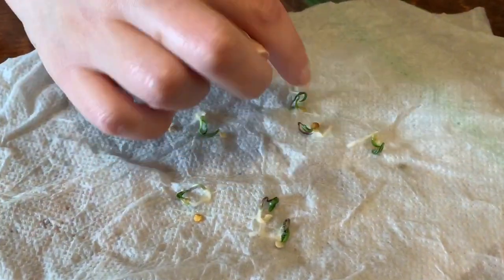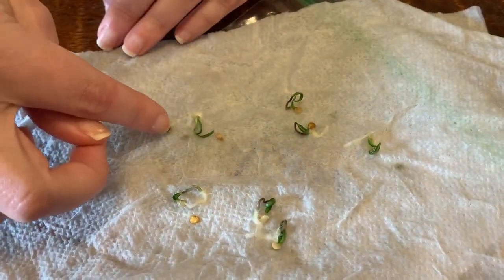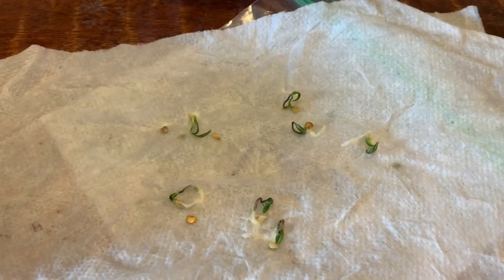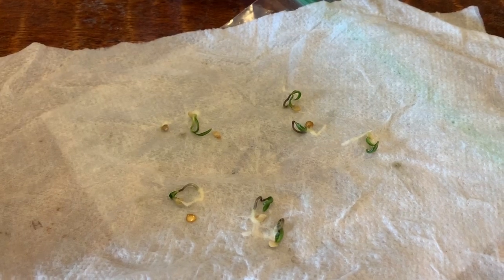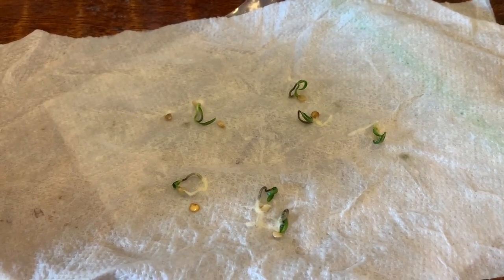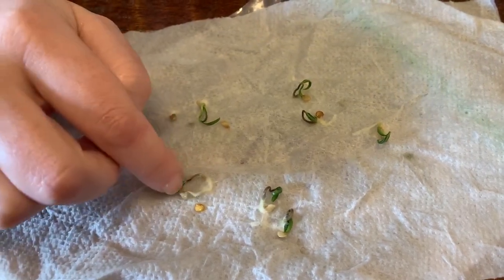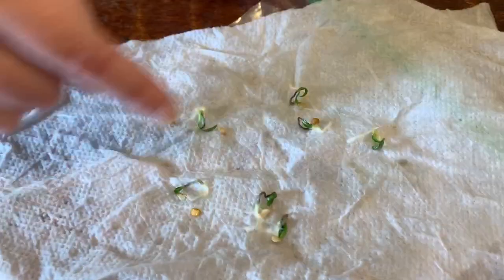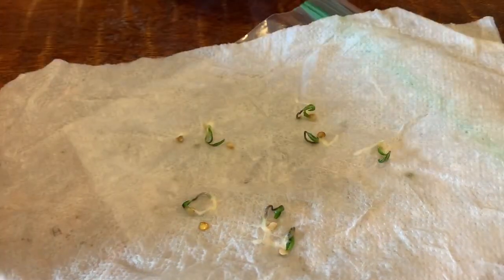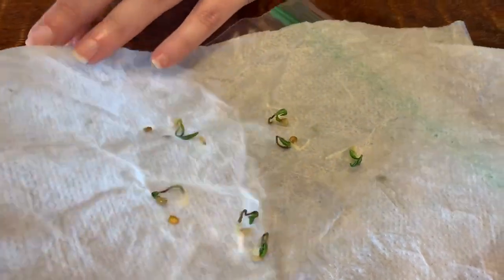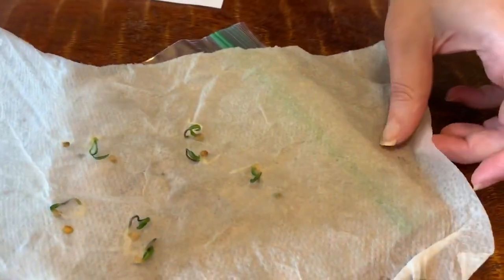But let's see, we have 1, 2, 3, 4, 5, 6, 7, 8 seeds have germinated, which means we have an 80% germination rate. And you can see they're quite a bit smaller than some of the other ones that we've looked at. Maybe similar to what we saw with our cilantro. All right. I'm not going to measure these because these were just for me, for fun. And I figured while I was there, I might as well go ahead and do that.